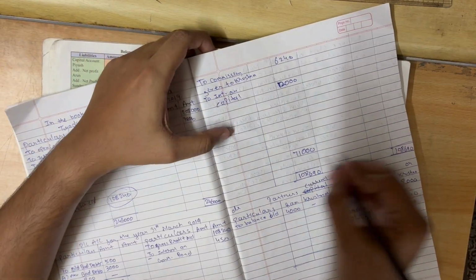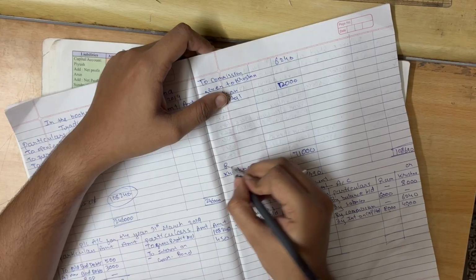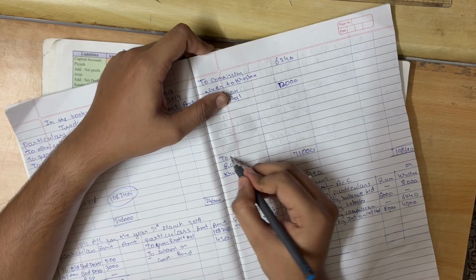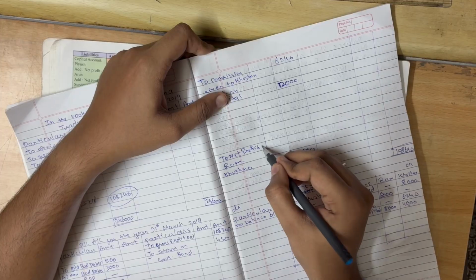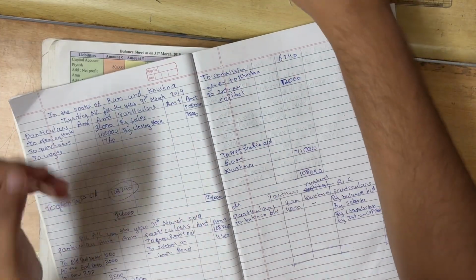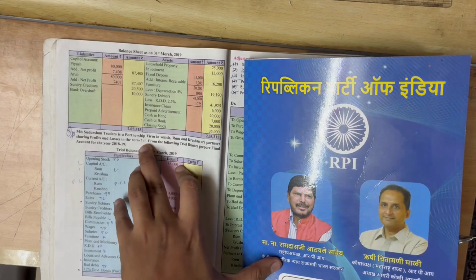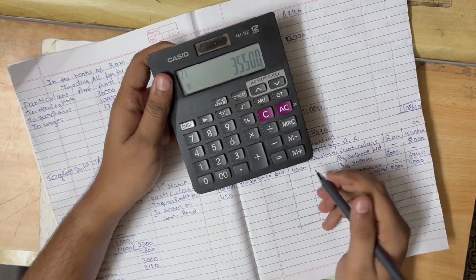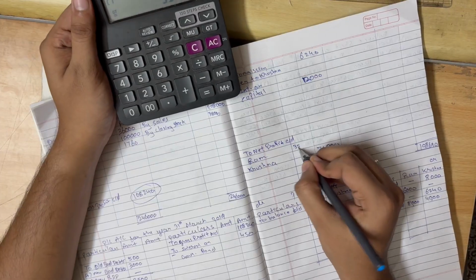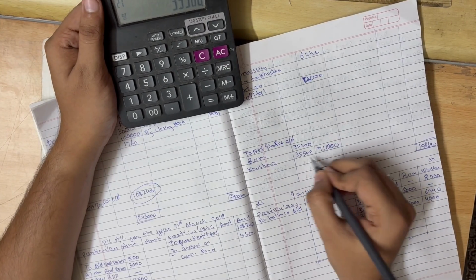Now we'll distribute it between the partners, Krishna and Ram, by net profit carried. As we know, their profit sharing ratio was 1:1, which means it is equal. So one partner will get 35,500 and the other partner will get 35,500, same amounts.